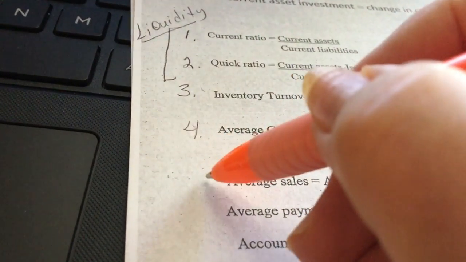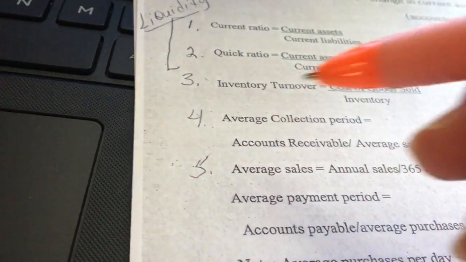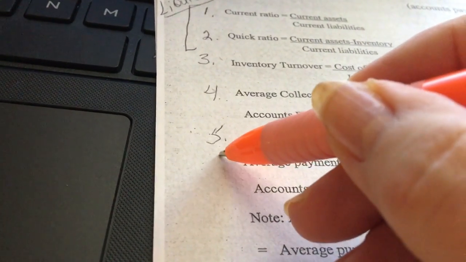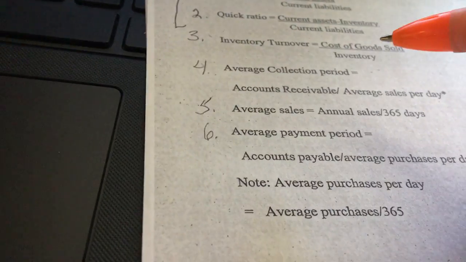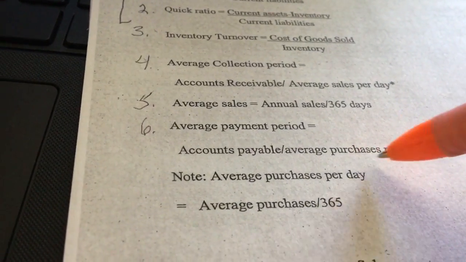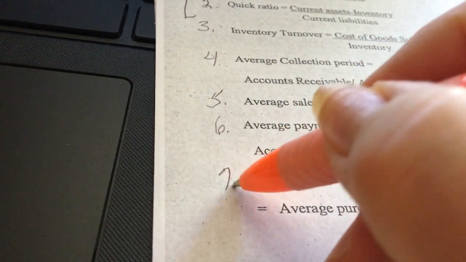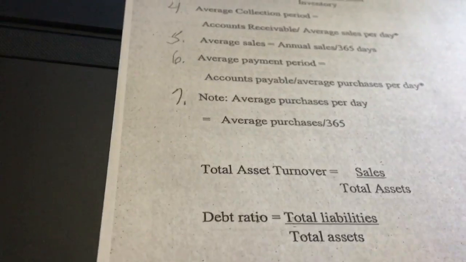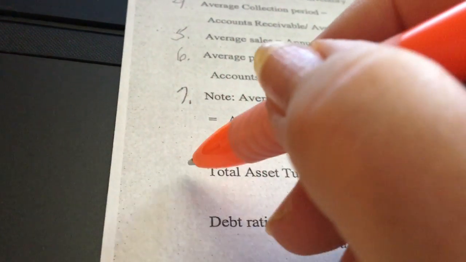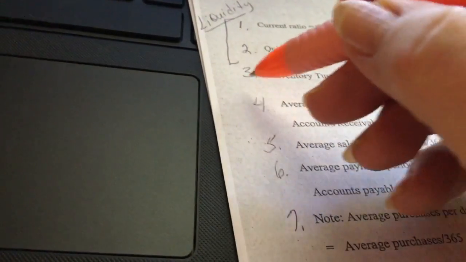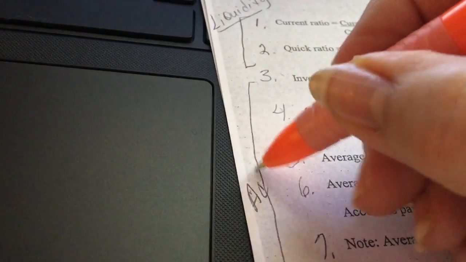The denominator will be average sales, so make that one 5. Then we have 6 will be average payment period, and the denominator for that will be average purchases. So this will be 7. And then the very last ratio that's going to be termed activity ratio will be number 8. So we want to look at 8 ratios today. So number 3 through number 8 will be your activity ratios.